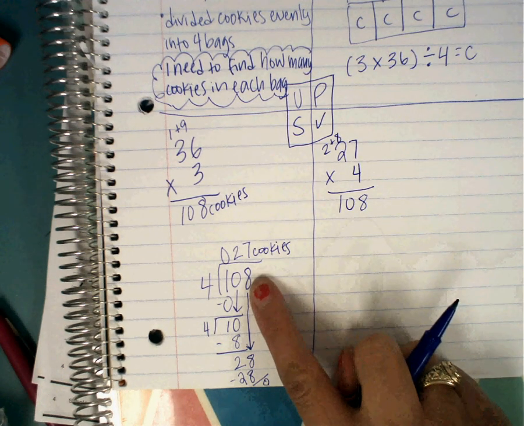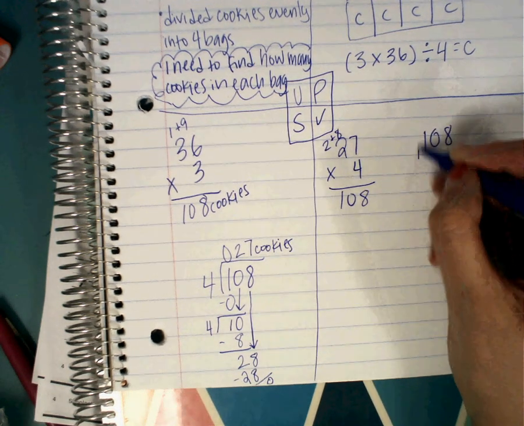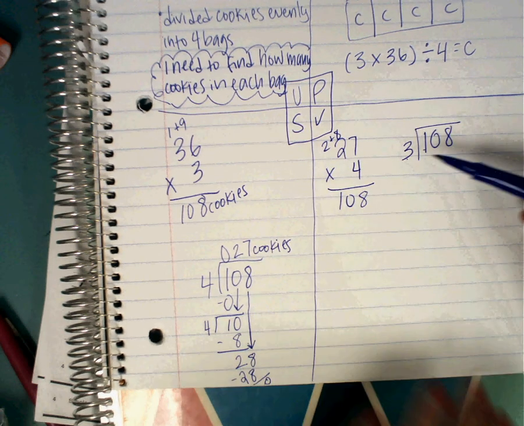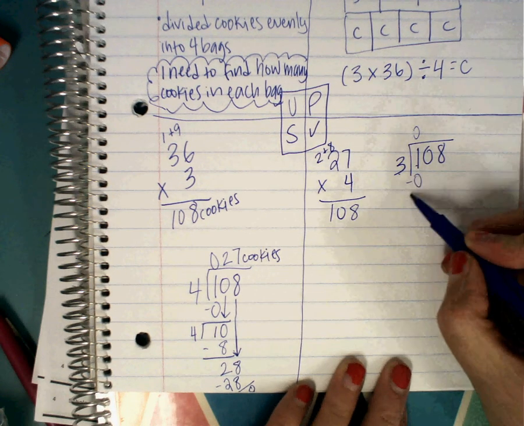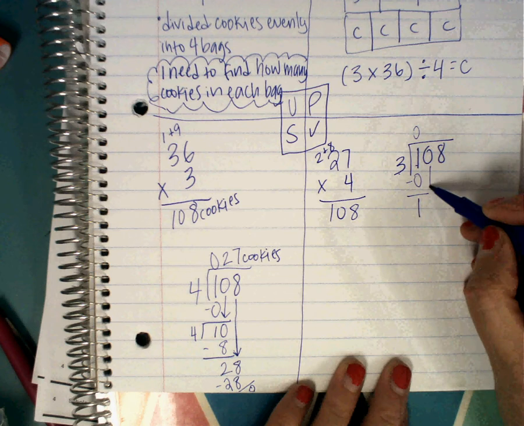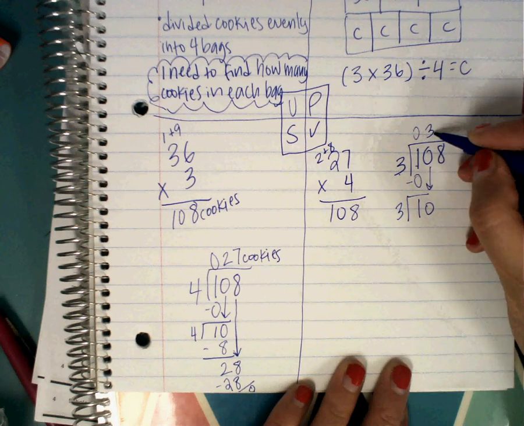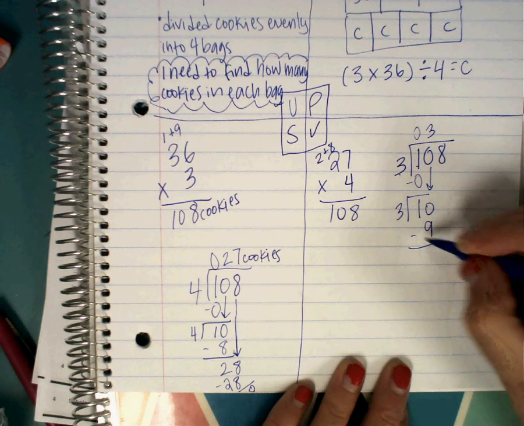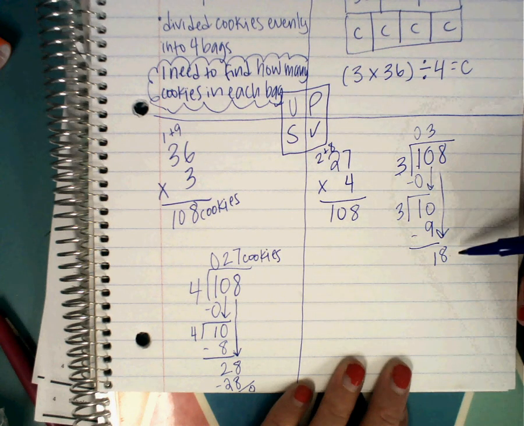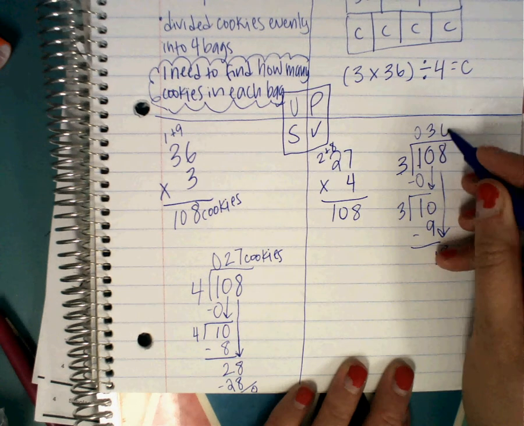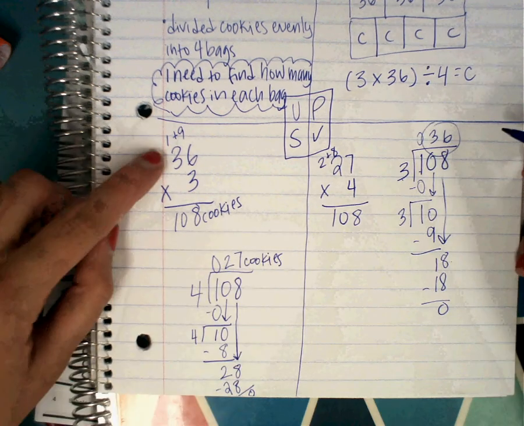And then let's go ahead and do 108 divided by 3 and see if we get 36. How many groups of 3 can I get out of 1? 0. 3 times 0 is 0. 1 minus 0 is 1. Bring down the 0. How many groups of 3 can I get out of 10? 3. 3 times 3 is 9. 10 minus 9 is 1. Bring down the 8. How many groups of 3 can I get out of 18? 6. 3 times 6 is 18. 18 minus 18 is 0. So I got 36, and that's what I started with over here, so I'm good.